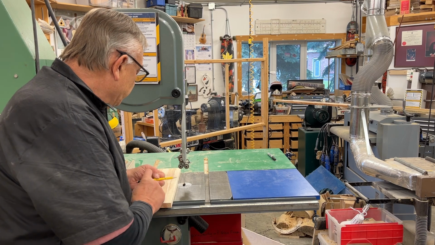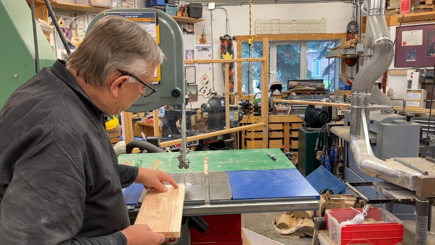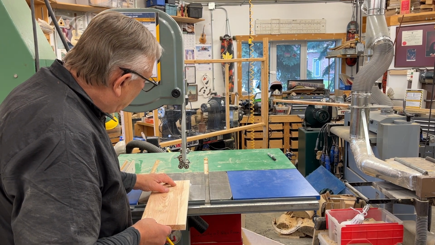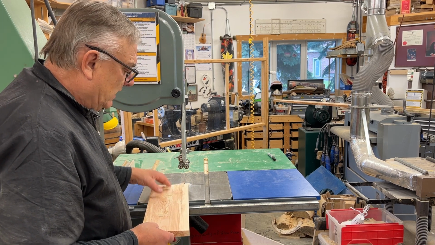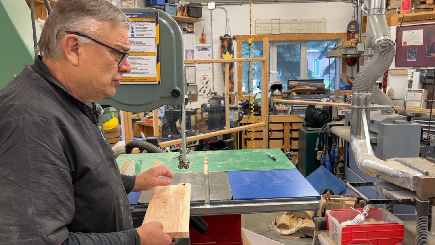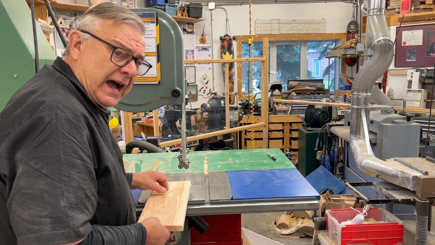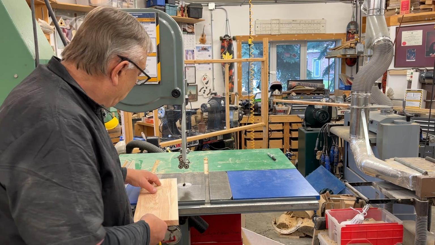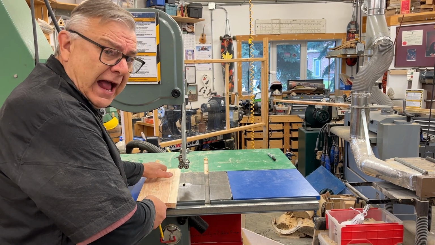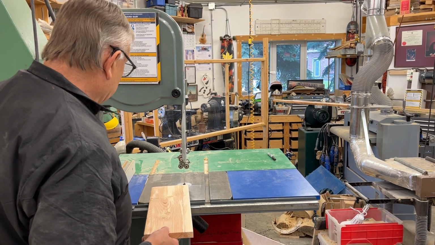All right, so I drew my line. Now what I'm going to do is I'm going to turn the saw on and I'm going to cut. And I'm going to try to let the saw cut and not guide things a whole lot. And I want to cut to about there, about halfway. So here we go. We're going to give this a try.